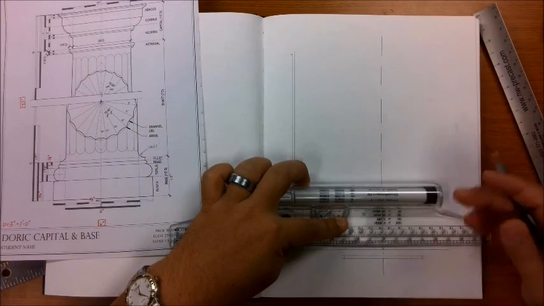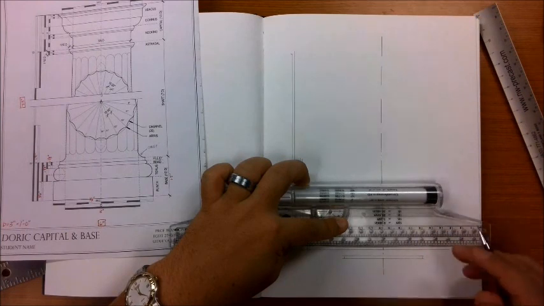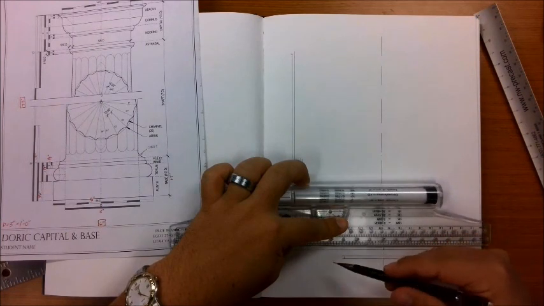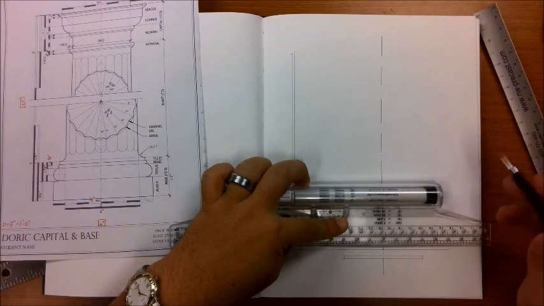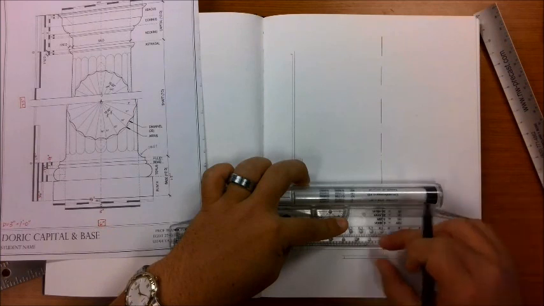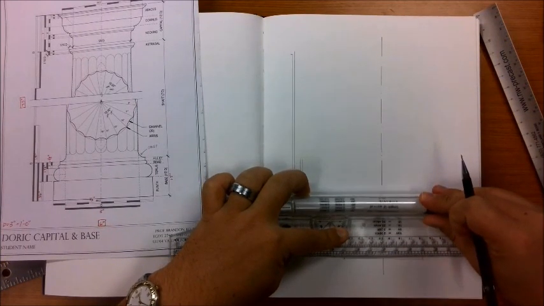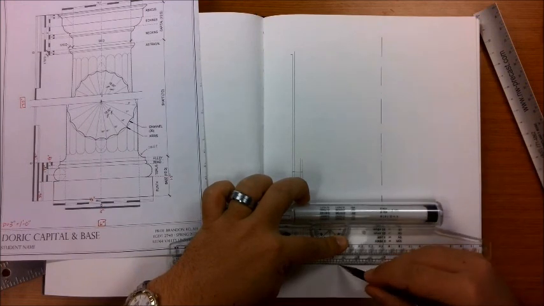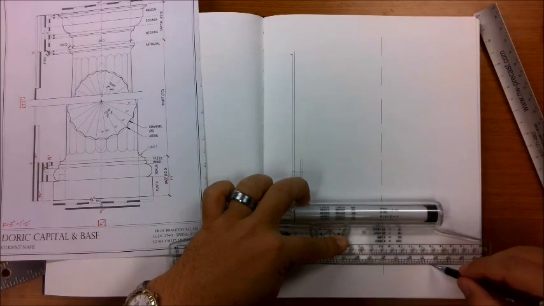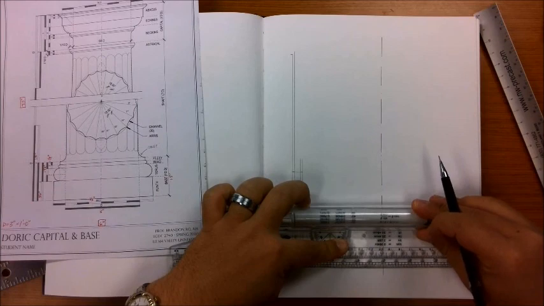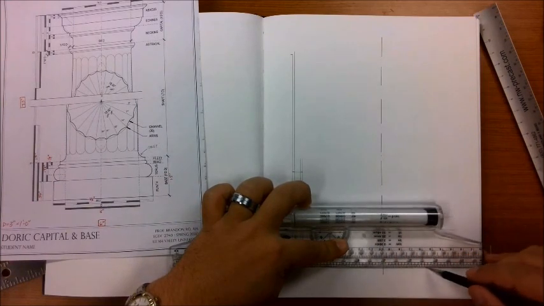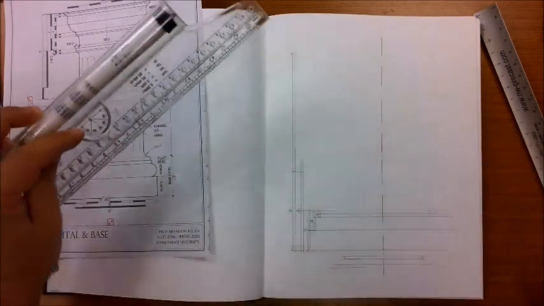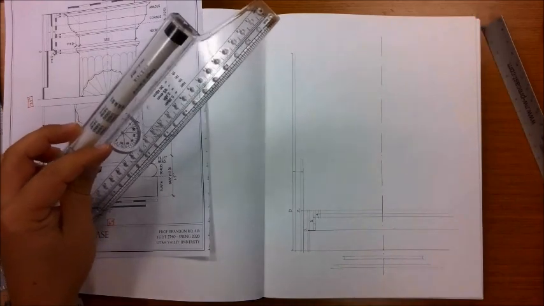Okay, we're going to create one more just below this, and that is going to give us the outside dimensions for that bottom plinth. So I'm going to go down another 1/4 inch, create a horizontal line, go down another 1/8 inch, and create another horizontal line. So I should have something that looks kind of like that.